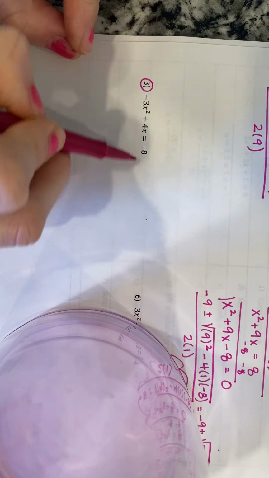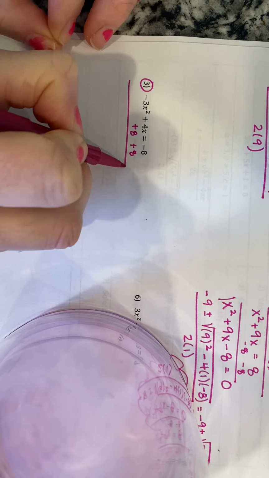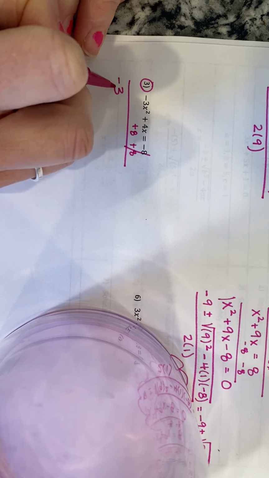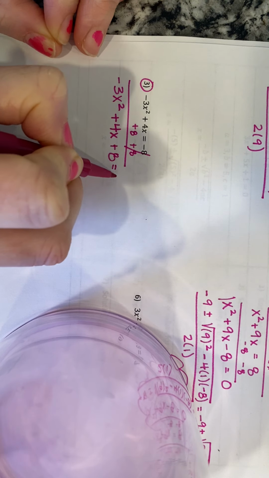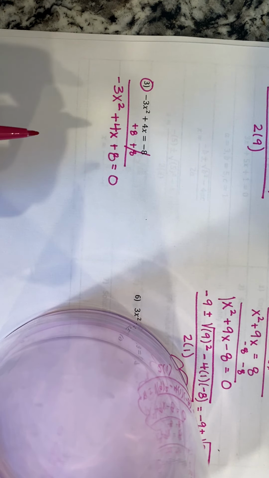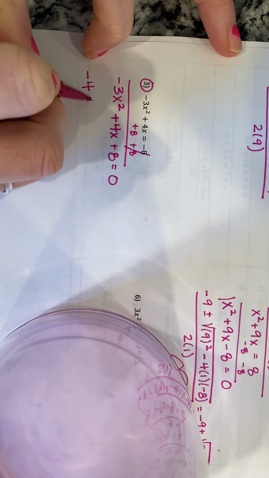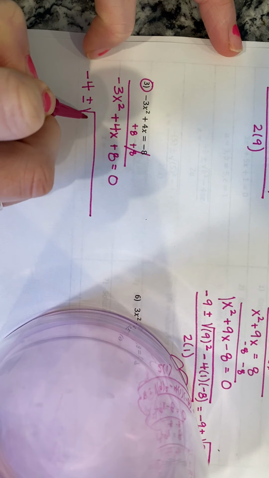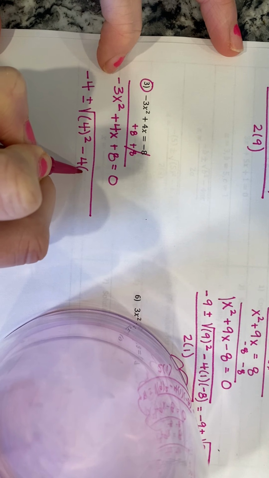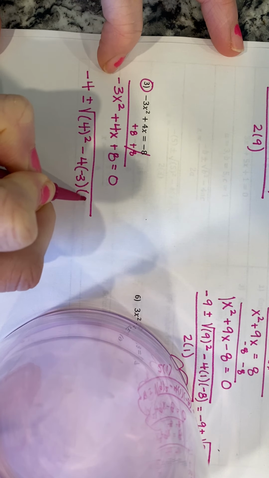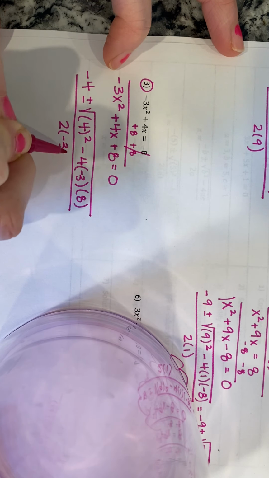Number 3 is also not in standard form, so you got to add the 8 first to both sides of the equal sign. Those guys cancel out, so now you've got negative 3x squared plus 4x plus 8 equals 0. Now you're ready to plug into your formula. So negative b, or 4, plus or minus the square root of b, which is 4 squared minus 4 times a, and negative 3, times c, which is 8, all over 2 times negative 3.